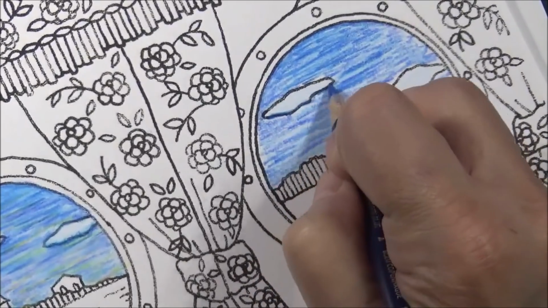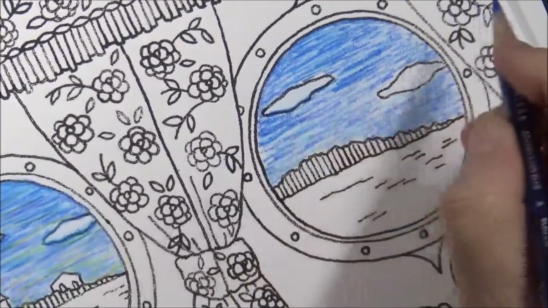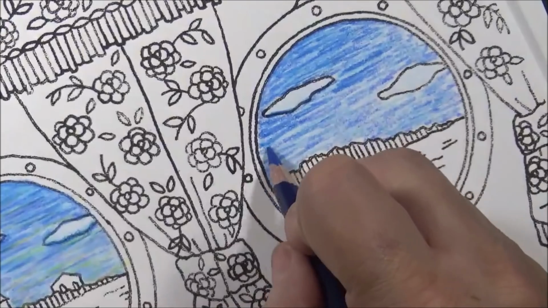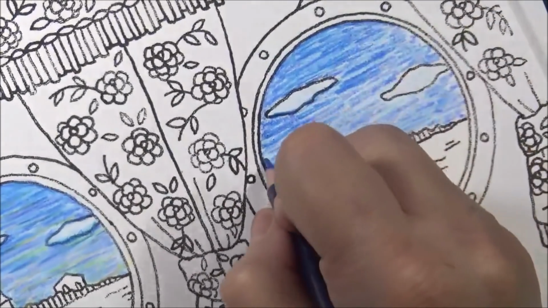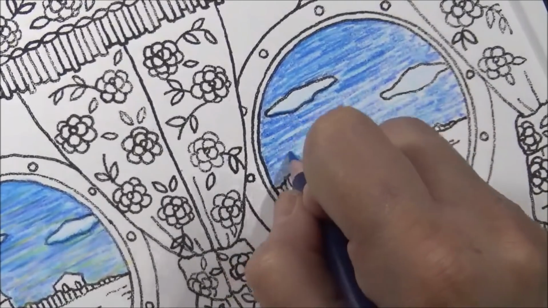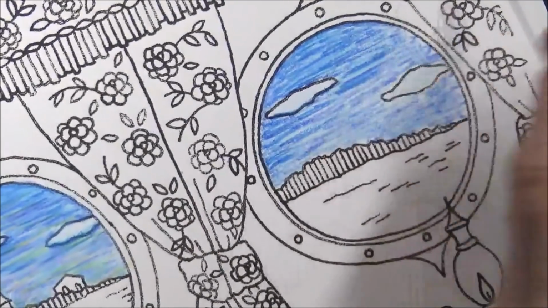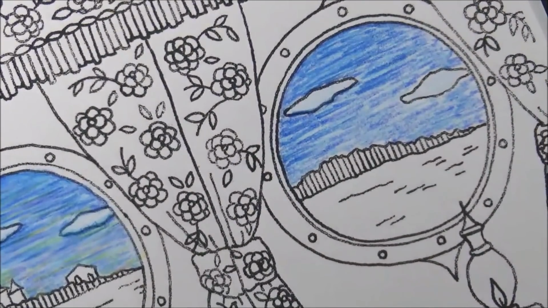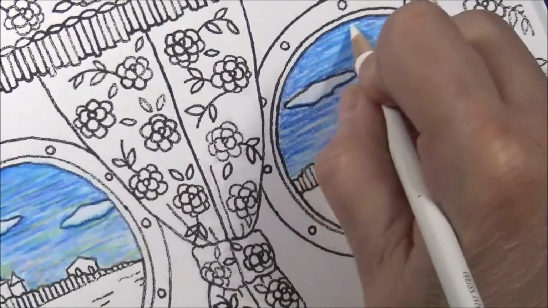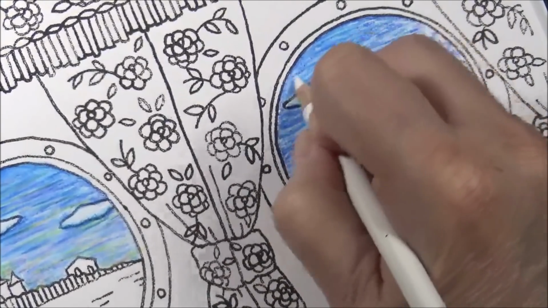Come around here. And then it depends on where you want it, how you want it. And then I'm going to take the white, and then I'm going to blend it across with the white. See?